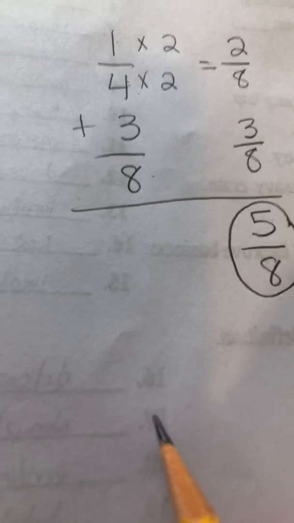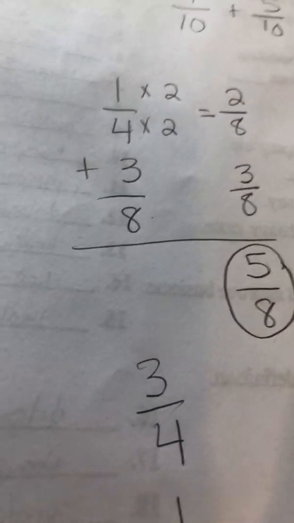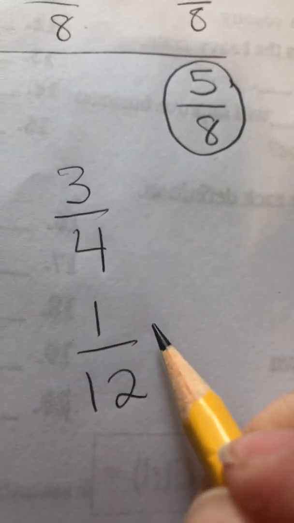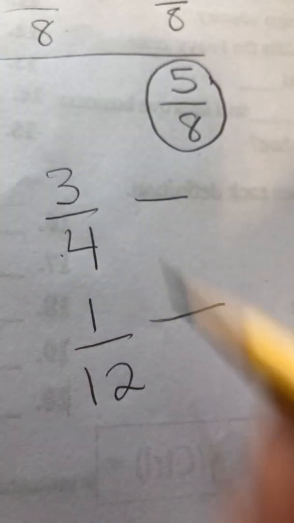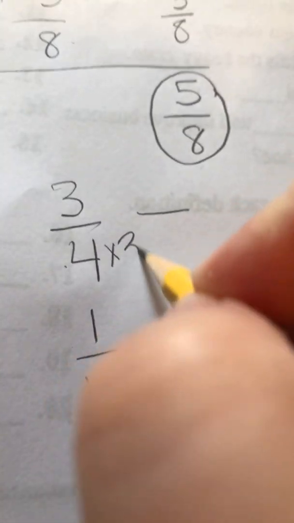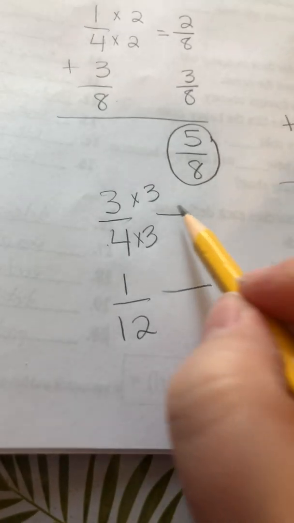Okay, and then one more example, 3/4 plus 1/12. Again, I think the simplest way to think about this is, what do I have to do to 4 to get to 12? Times it by 3. Whatever I do to my denominator, I have to do to my numerator.